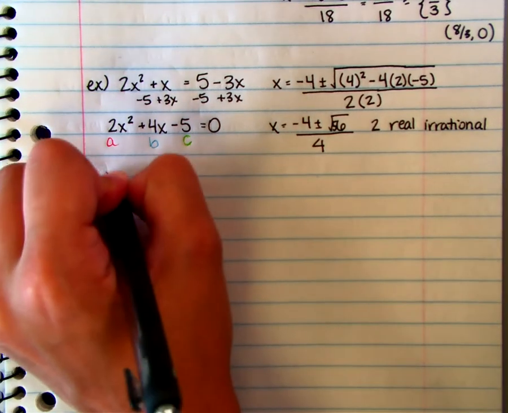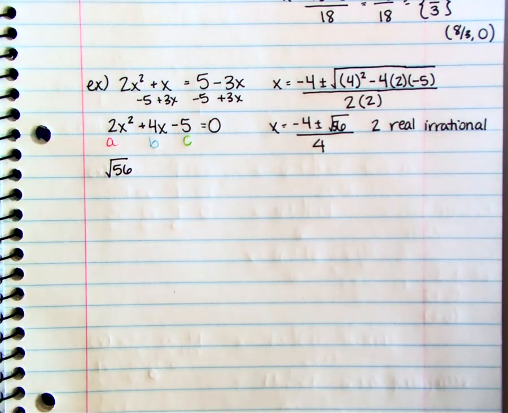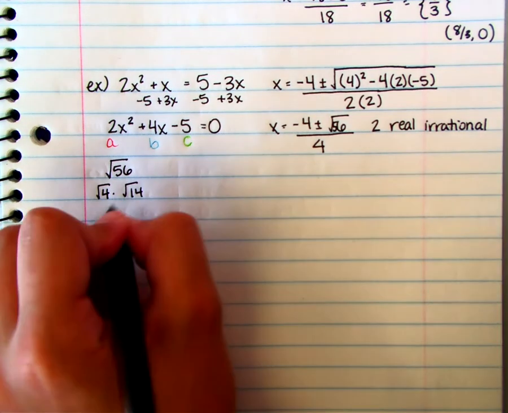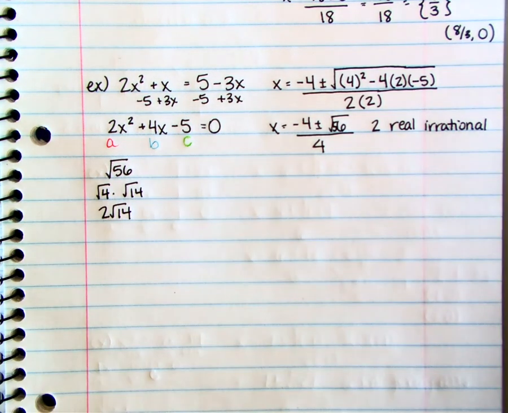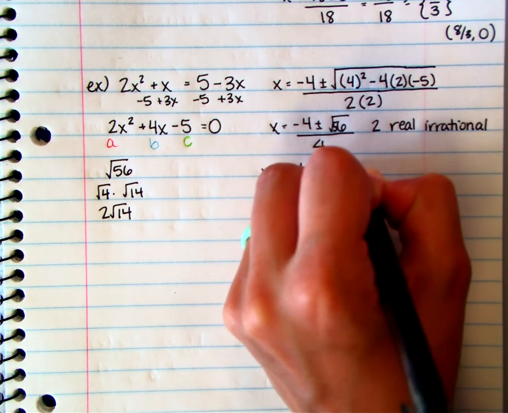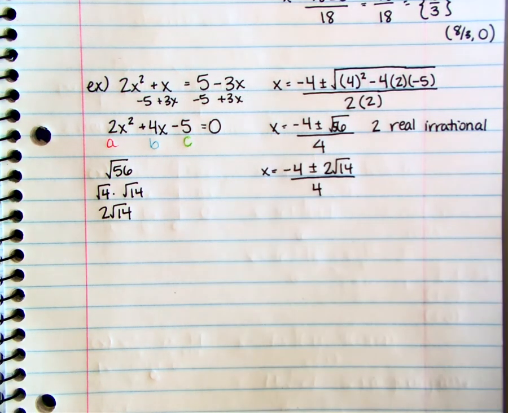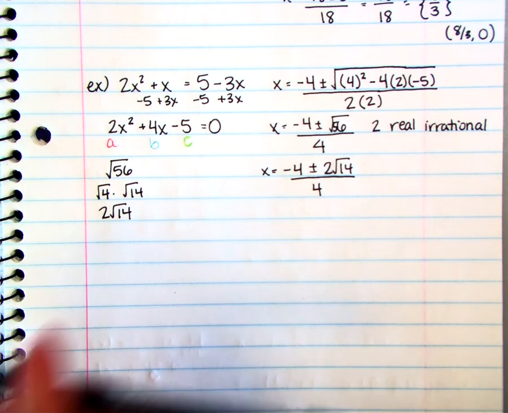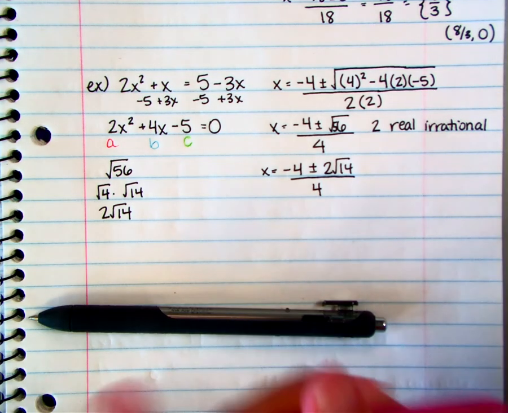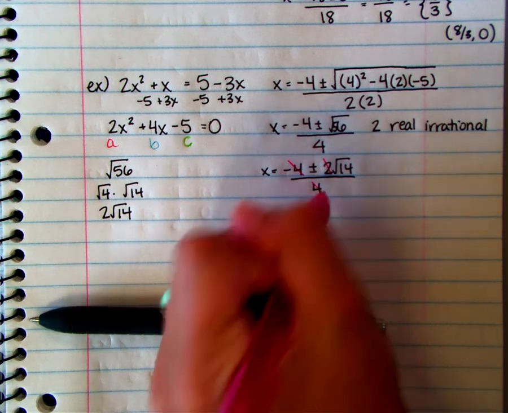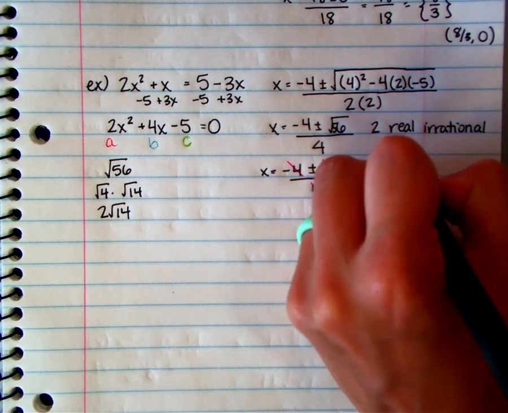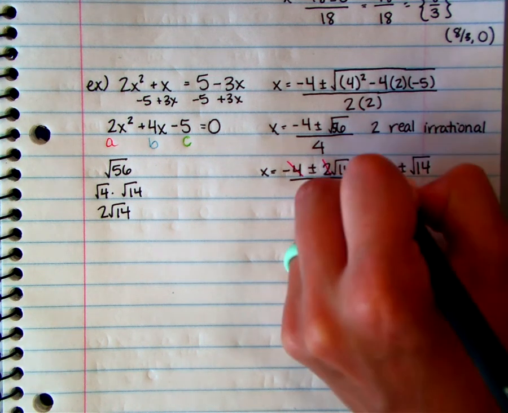So we'll keep going off to the side. I'm going to go ahead and simplify my square root of 56. The biggest perfect square factor is 4. And then the square root of 4 is 2 root 14. So over here, I'm going to have negative 4 plus or minus 2 square roots of 14 all over 4. And what you'll notice here is your negative 4, your 2, and your 4, so your coefficients, if you will, all have a common factor of 2. So we're going to divide a 2 out. And so when we do that, we get negative 2 plus or minus square root of 14 over 2.